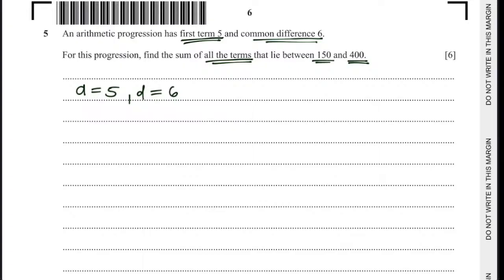All right. So you try to see, term number 150, is it there in this progression? Remember, the progression is Tn is A plus n minus 1 d, which means it is actually Tn is 5 plus n minus 1 by 6.